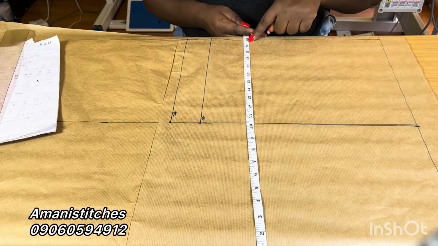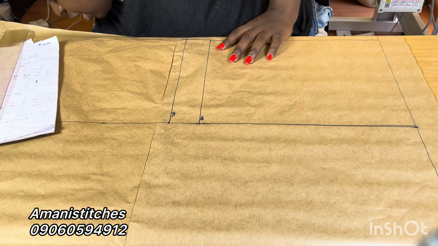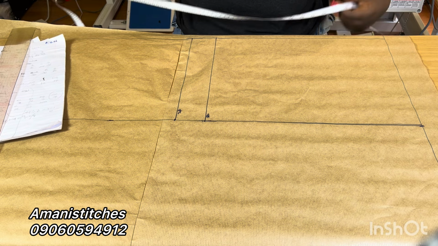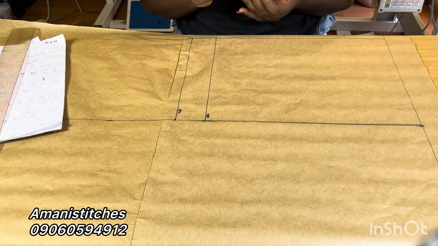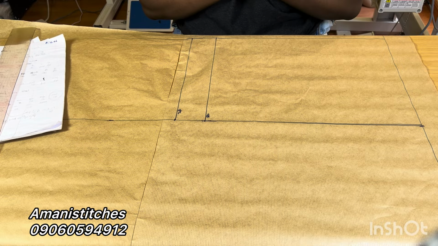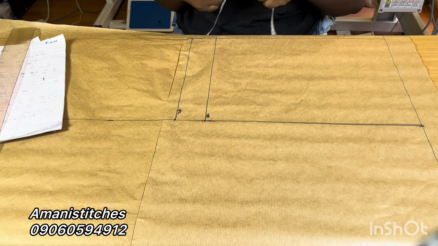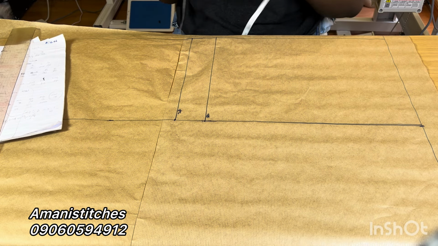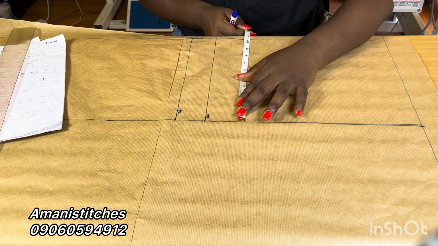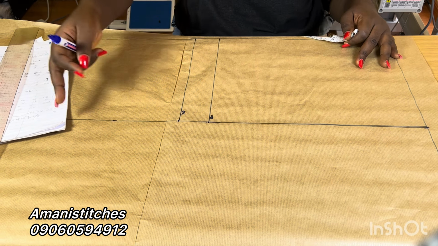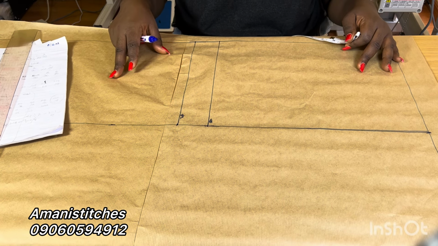Now after getting that 21 inches, I divided my box into 2 to get my back and my front space for working, and dividing it into 2 gave me 10.5. Now I took 10.5 downward, and this is what I have, and I measured it down to the end.